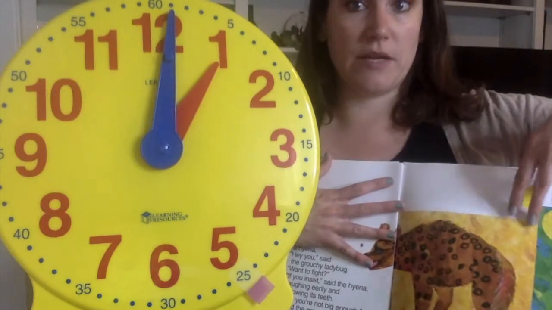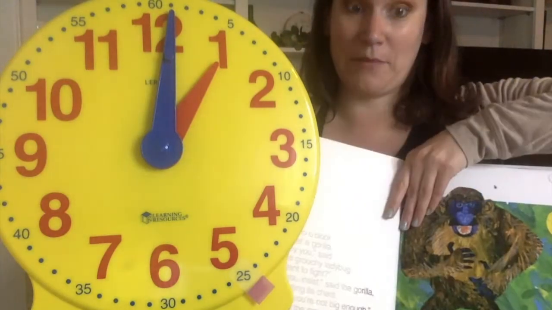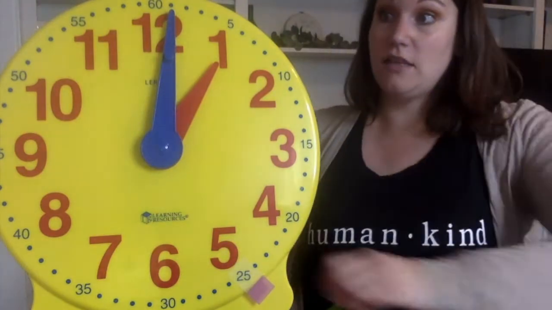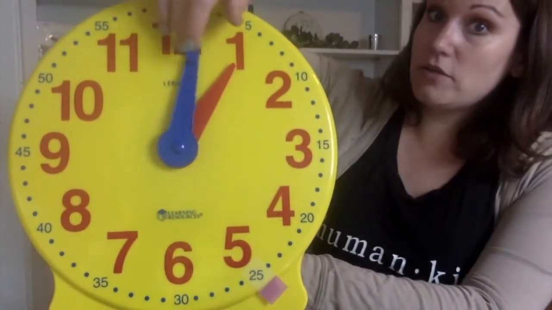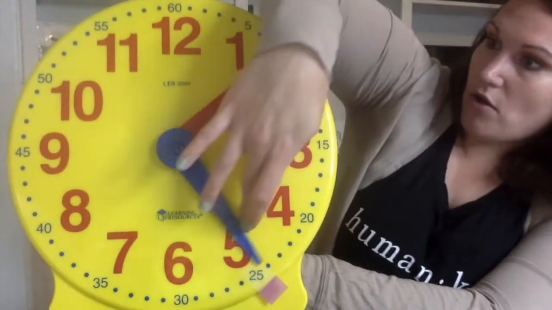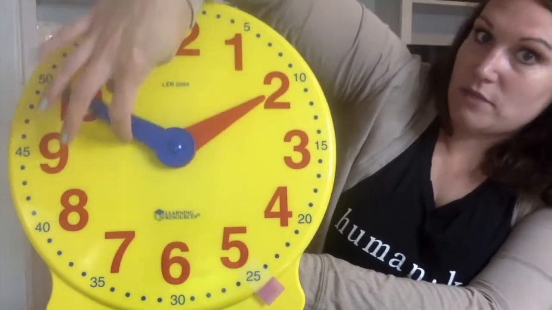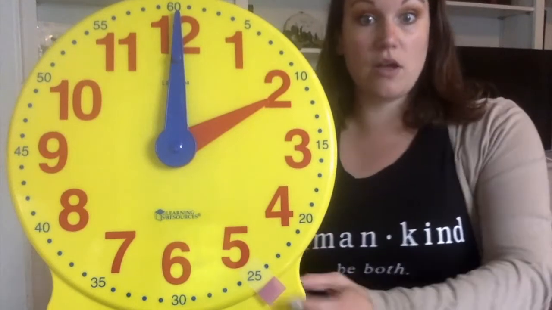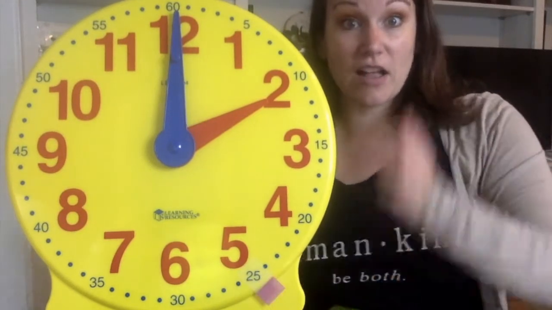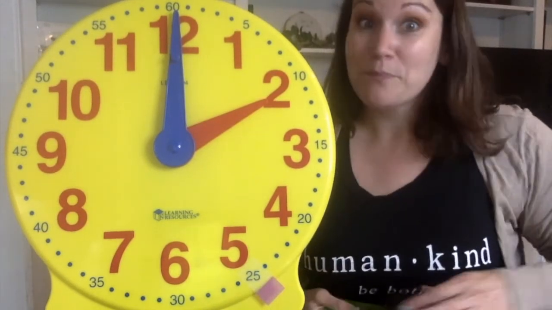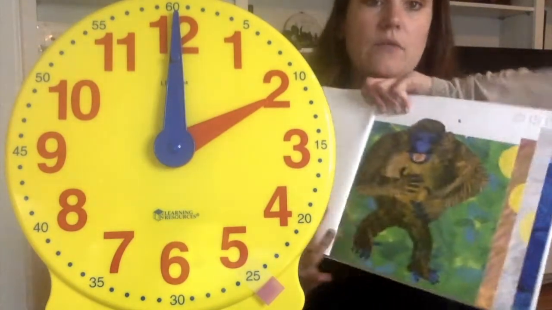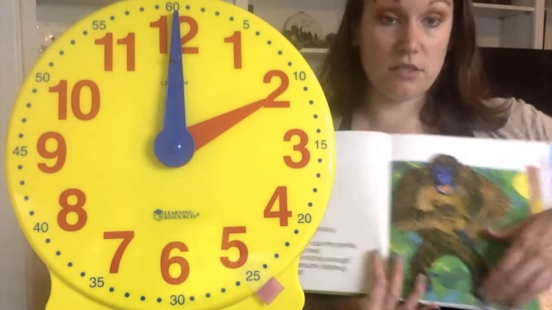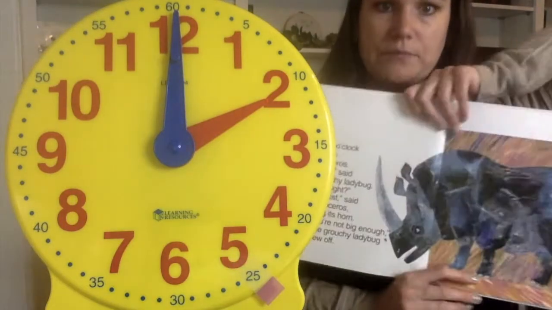What do you think it's going to be? Might be 2 o'clock. At 2 o'clock, it says. So let's make our clock look like 2 o'clock. We have to go all the way around, and our hour hand is moving to the 2 o'clock. Oh, look, here's where we started at 5 o'clock. Are we getting closer? The day's going by, and we can tell that in our story because the sun is moving places too. Let's see what time it's next.